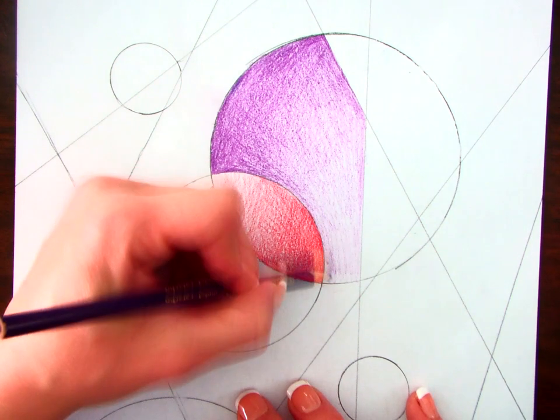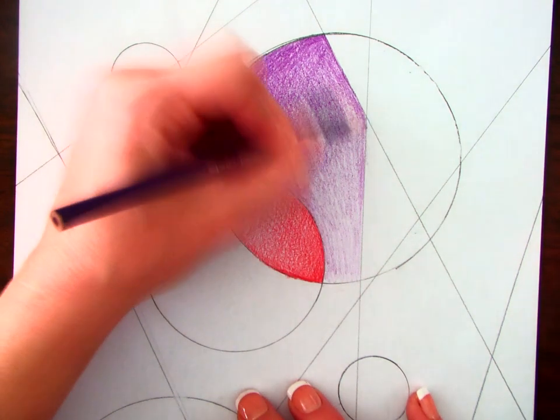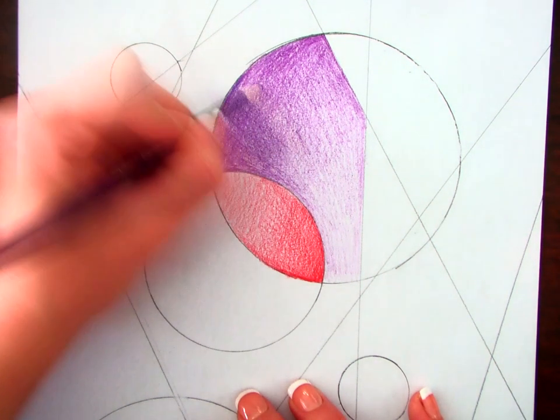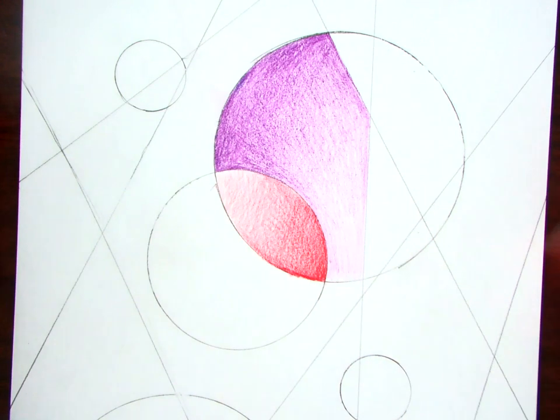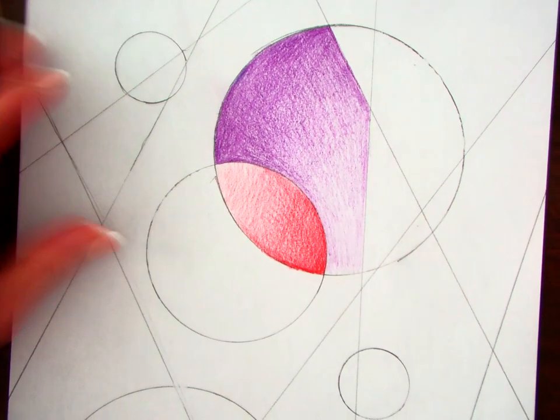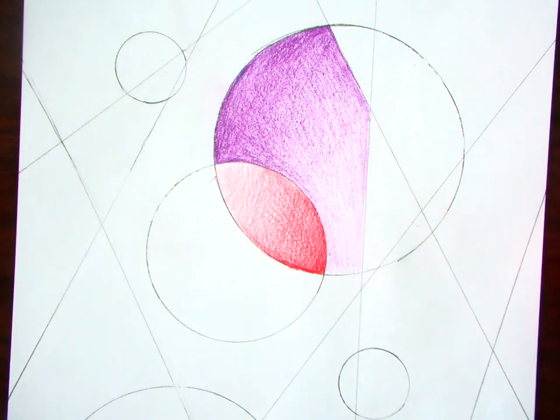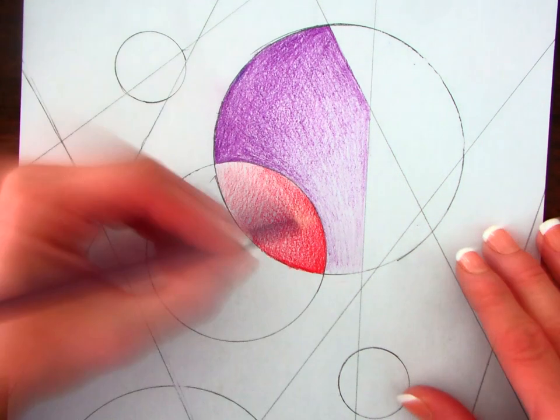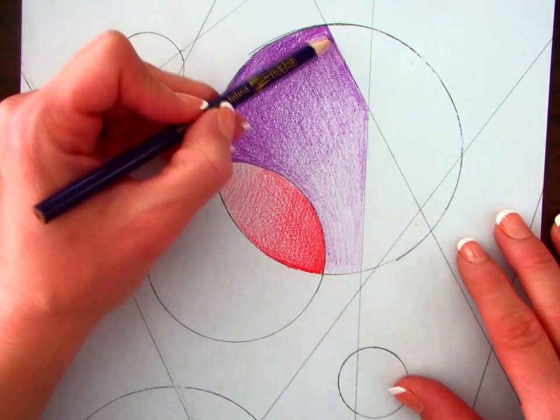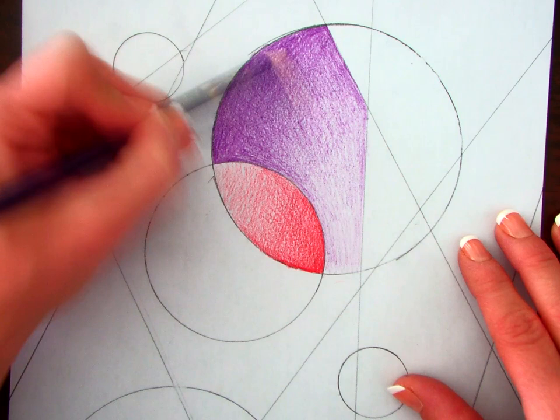So I'm going to do this just a little bit longer, just to let you see it develop a little bit farther. Again, I could have done all 3 colors in one square or one shape, and maybe I'll do that occasionally. Maybe I'll throw that in every once in a while.